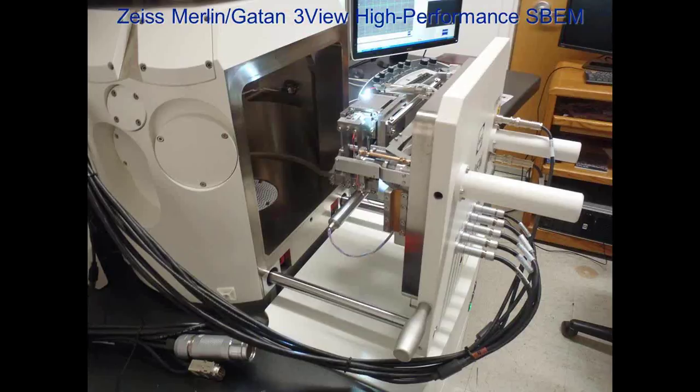The 3View system itself is flawlessly integrated into the Merlin. We can see the new door and the stage containing the miniature robotic ultramicrotome here, the light. The ultramicrotome really is a fine piece of engineering design, if I may say so myself. And from the very start, the images were very impressive.